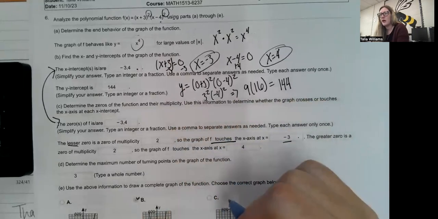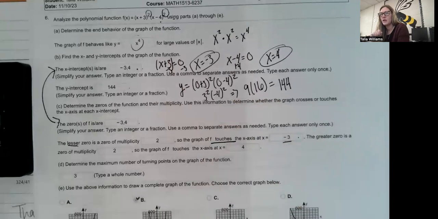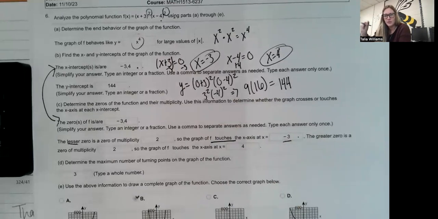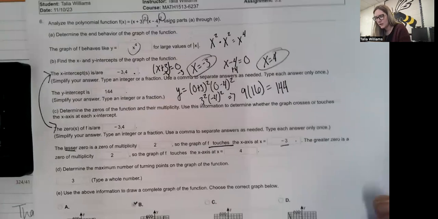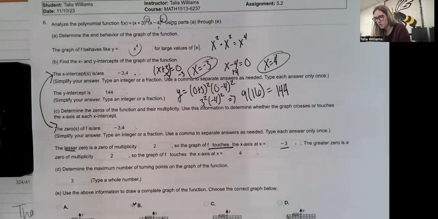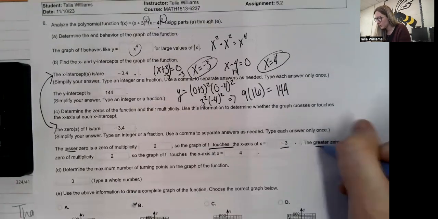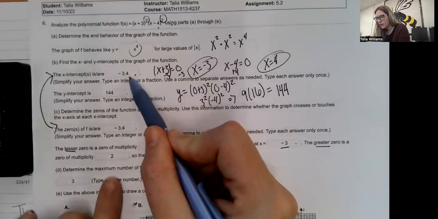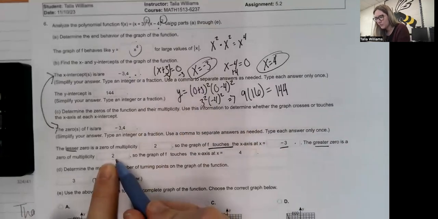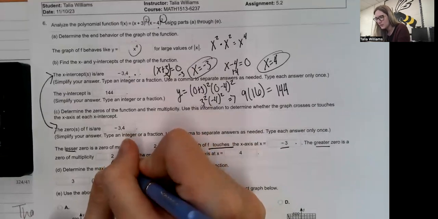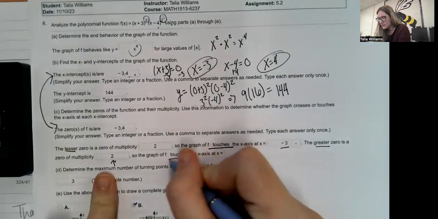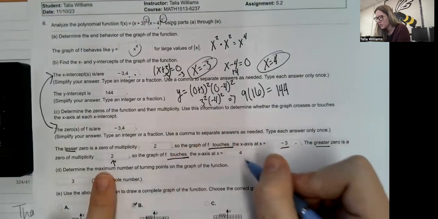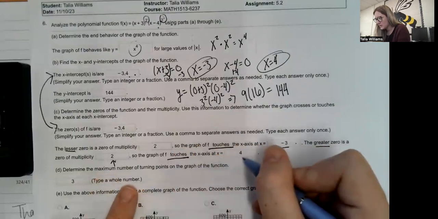Just think of your linear graph is x to the first power and it crosses. X squared's a parabola, so it touches. And then x cubed, you go across. We did our parent functions the last chapter, so that should be familiar. The greater 0, our greater zero is 4. One thing I see people do on this is that they put the 4 here instead. The multiplicity is the power that's with it. So squared, and it touches again because it's even. Even touches, odd crosses, and then the x-axis at 4.